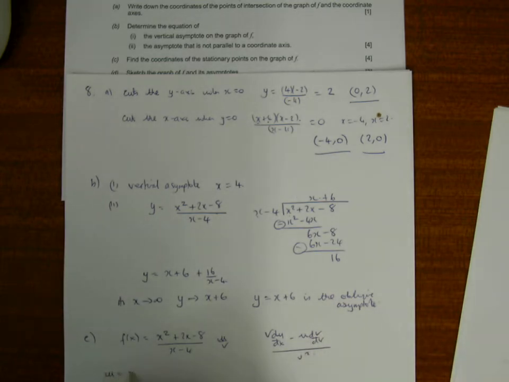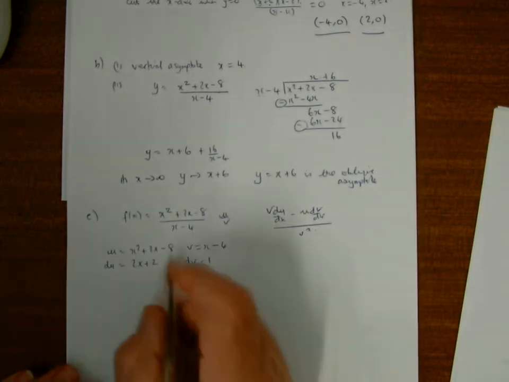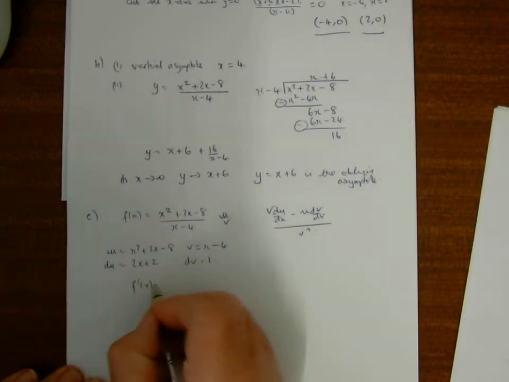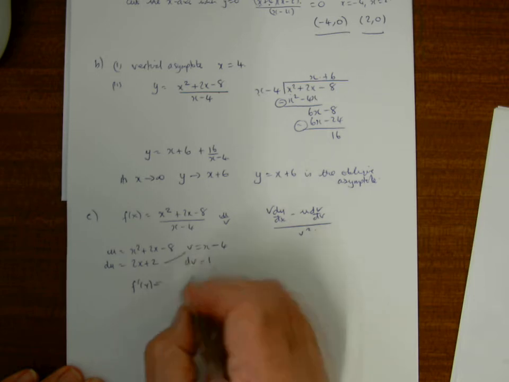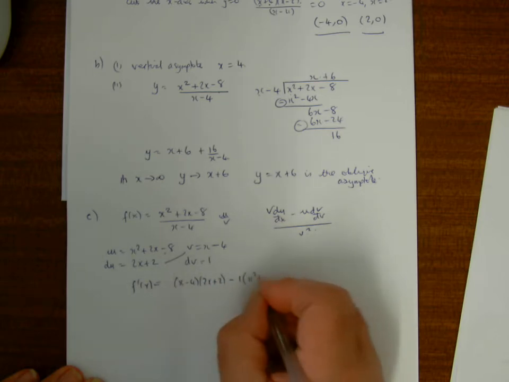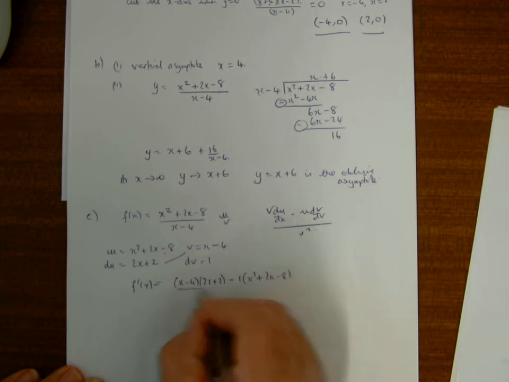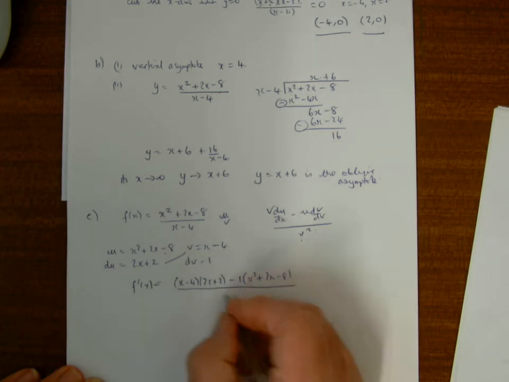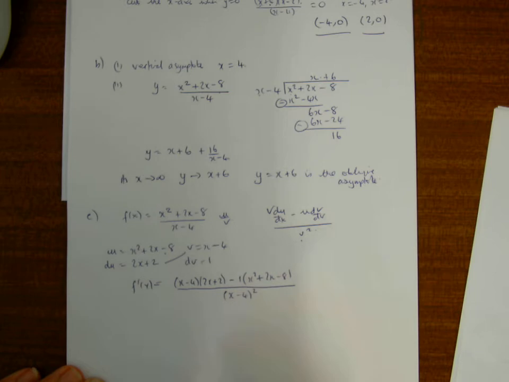So u is x squared plus 2x minus 8, v is x minus 4, so du/dx is 2x plus 2, dv/dx is 1. So f dash of x then is v du minus u dv all over v squared, which is that.